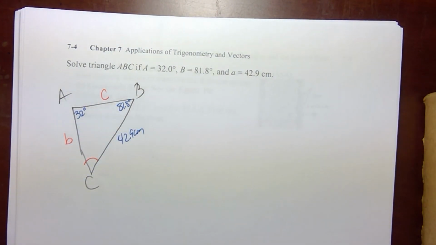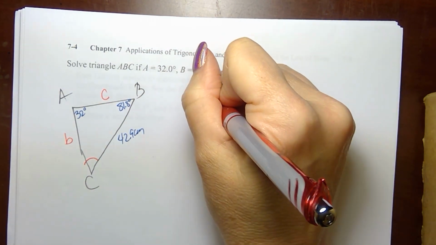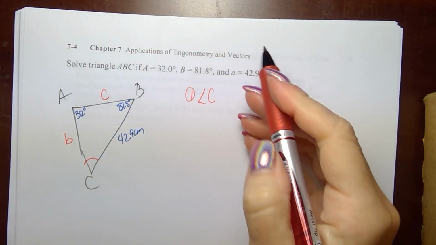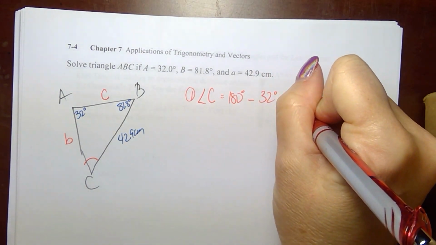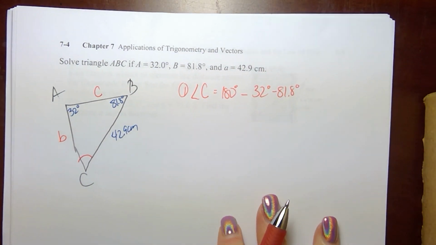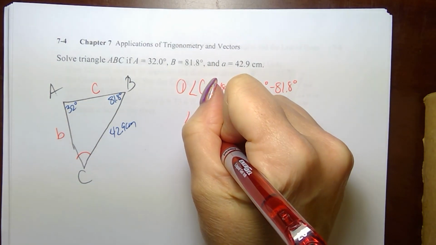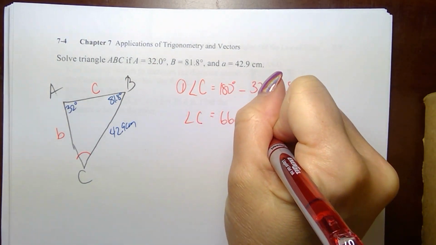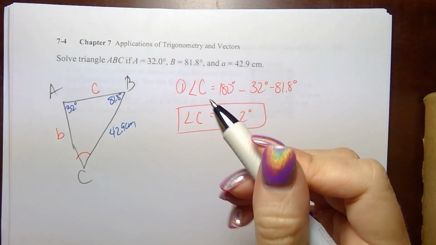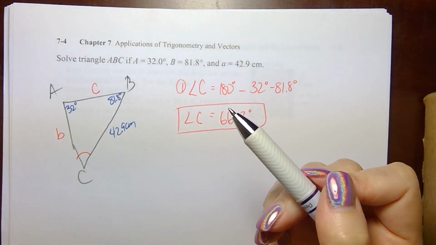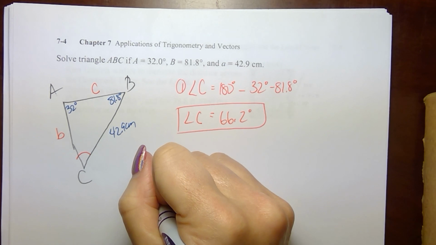Always do that angle first. That's going to be the easiest thing. So angle C is going to be 180 minus the given angles, those degree values that I've already used. So it comes out that angle C is 66.2 degrees. And then I'm going to go ahead and solve for side C and side B. It doesn't matter which comes first.